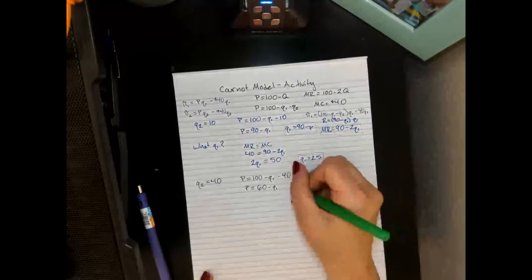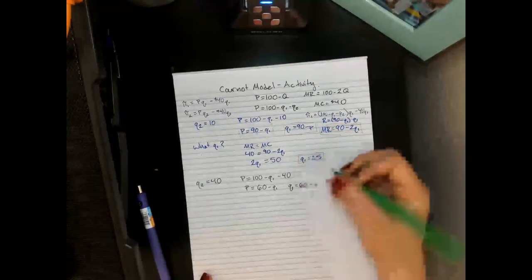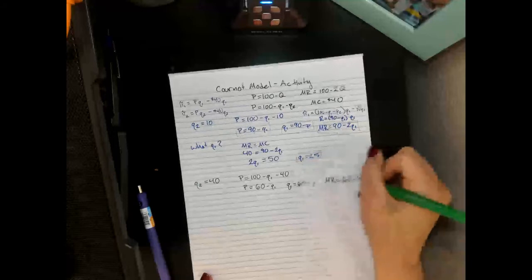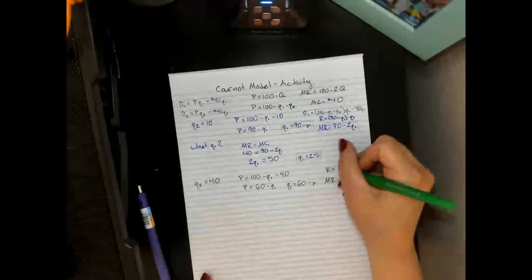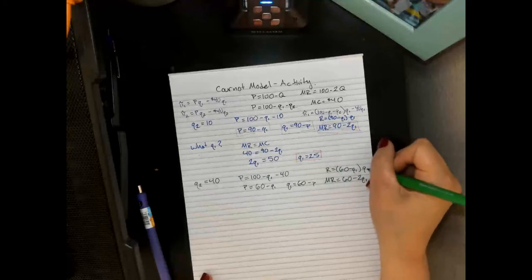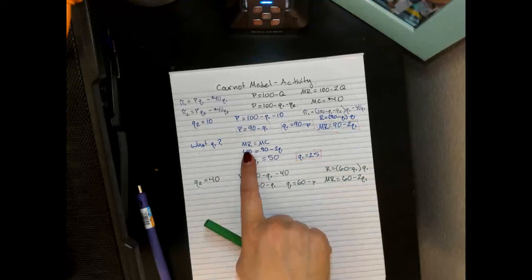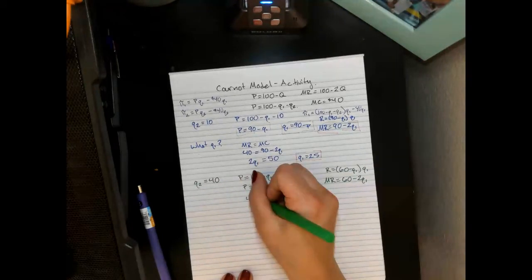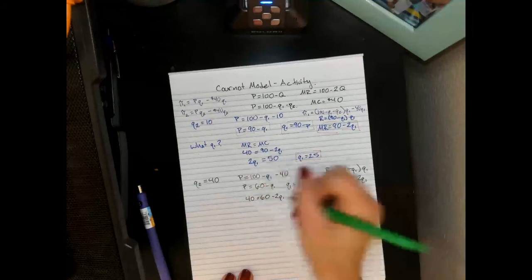The inverse of that is going to be that Q1 is equal to 60 minus P, and then the marginal revenue curve is going to be 60 minus 2Q1. The revenue is going to be 60 minus Q1 times Q1. And then again, marginal revenue equal to marginal cost. So we have 40 is equal to 60 minus 2Q1.